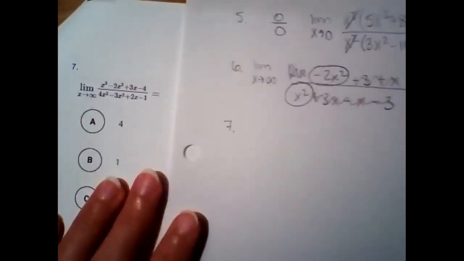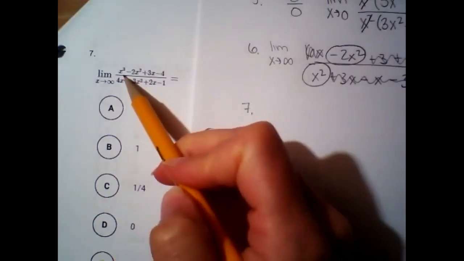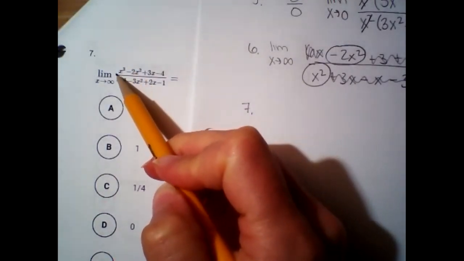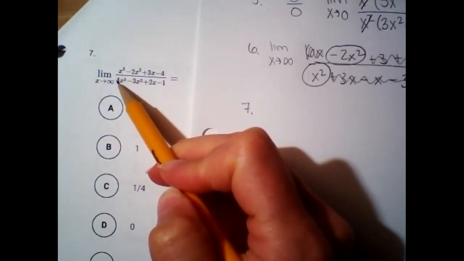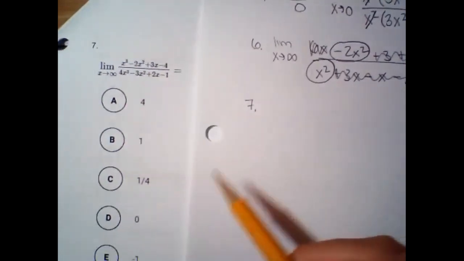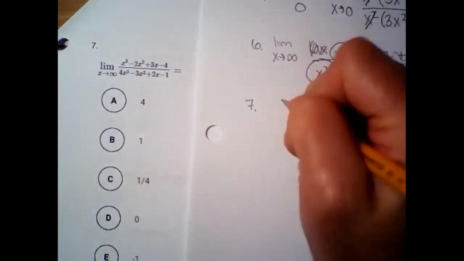All right, 7, another one going to infinity. So again, it's who's in charge here. The numerator would be the x cubed, the denominator would be the 4x cubed. Again, it's a tie, so using the coefficients would give you 1/4. So that one was C.